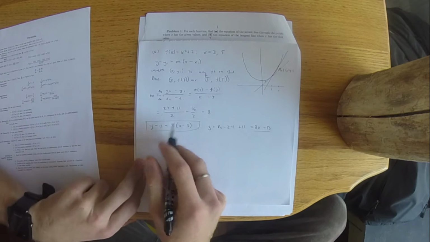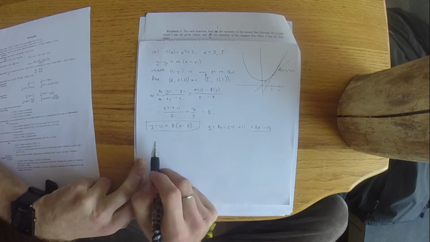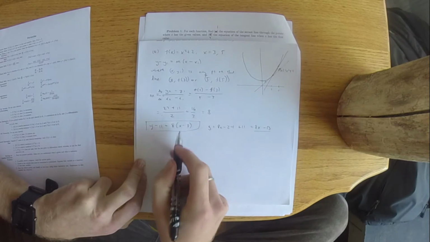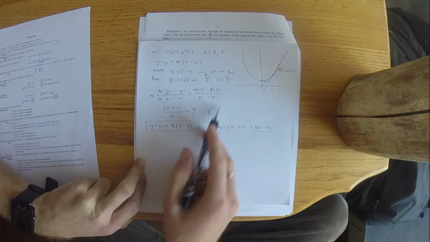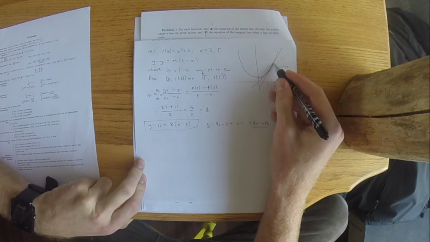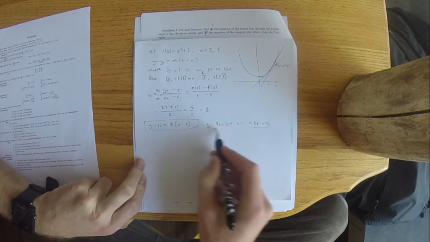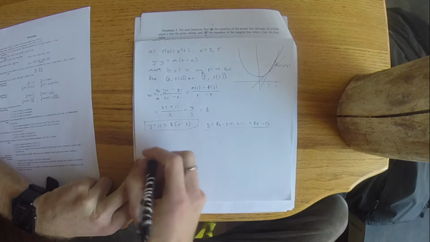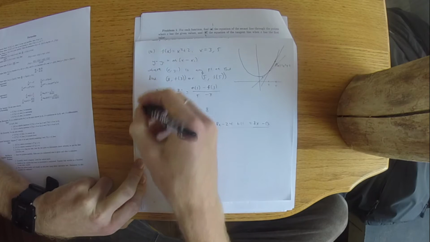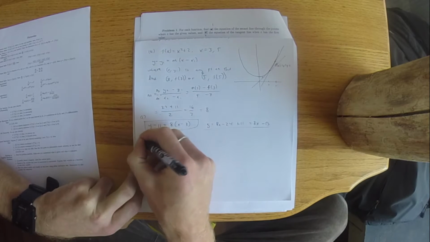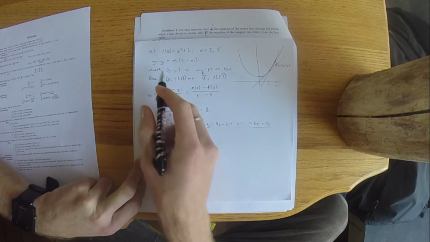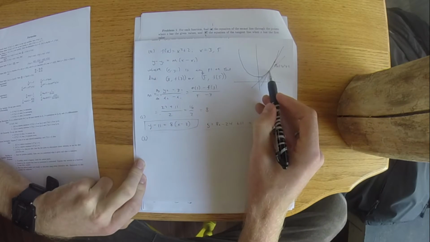If we use the other point here, the point 3, 11, this point here, or if we'd used the point 5, 27, we would have gotten the same equation. So you can use either of them. So that was part 1. In part 2, we want to find the equation of the tangent line at x equals 3.